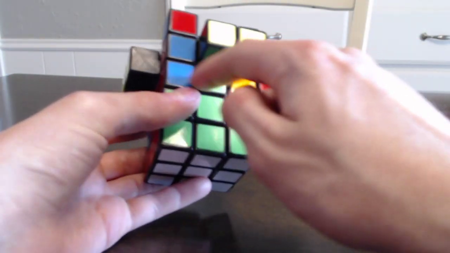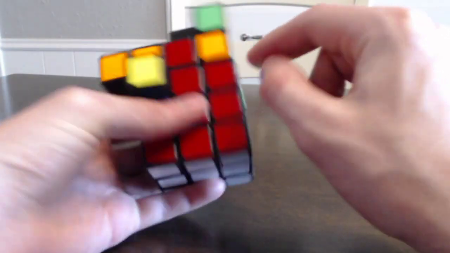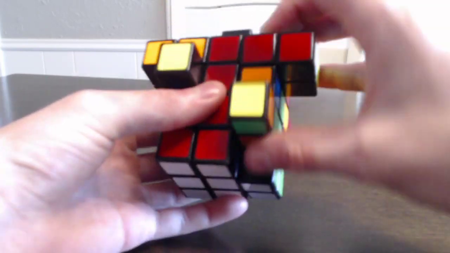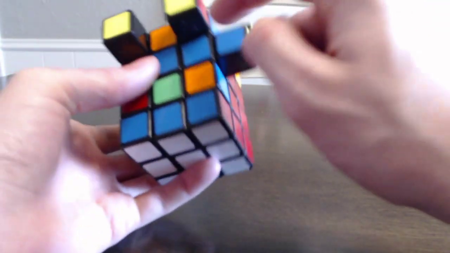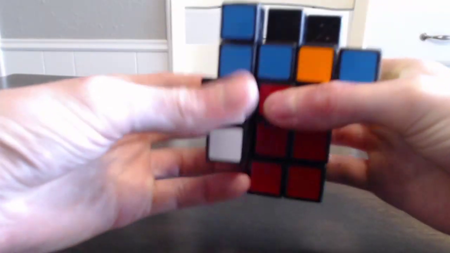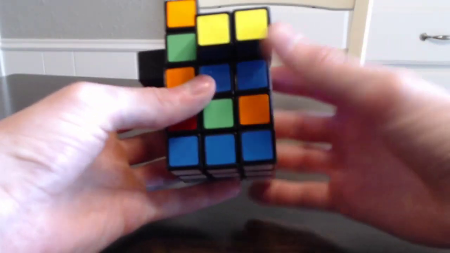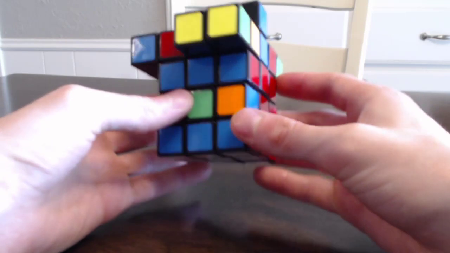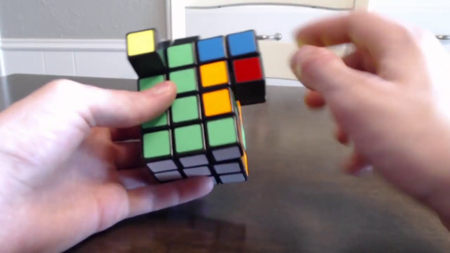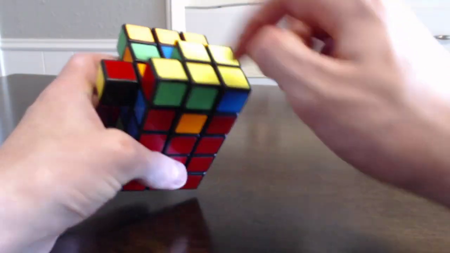So now we're going to solve the true middle layer, we're not worrying about this one yet. We're looking at the actual middle layer right now. And again, this is just the second layer of a 3x3. So this red and green can come down here. Again, just using regular 3x3 moves. Red and blue goes right here. Orange and blue goes in right there. And then orange and green goes in right there. Okay, so we have the middle layer. And now for the top layer.